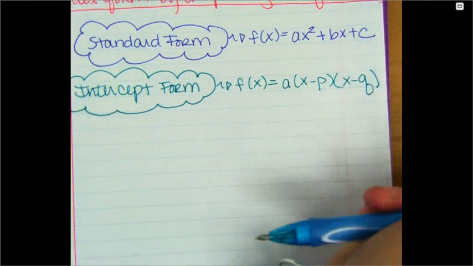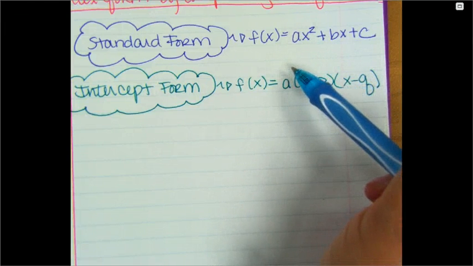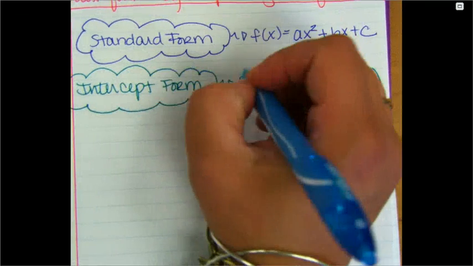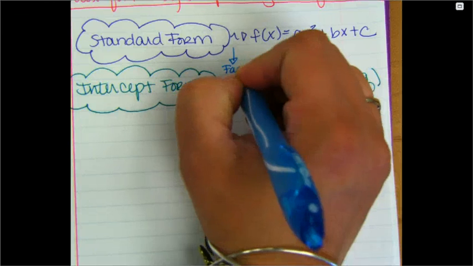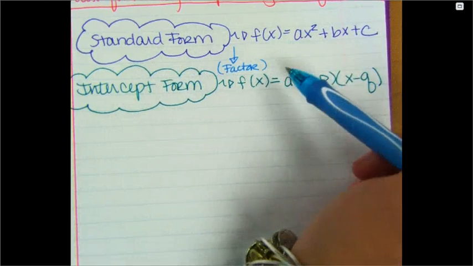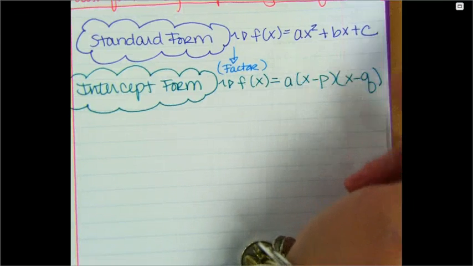Not everyone looks up and pays attention though. How do we go from standard form to intercept form? You factor. To go from standard form to intercept form, we're going to factor, right? Isn't that what your homework was? Yep, pretty much.